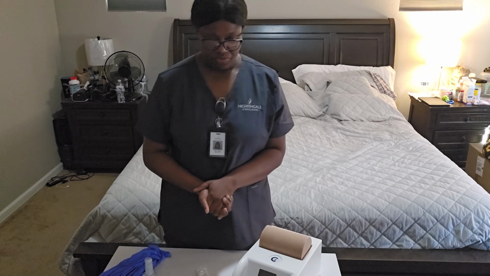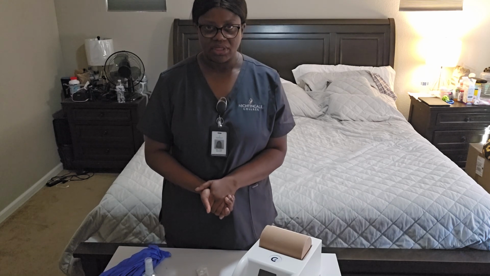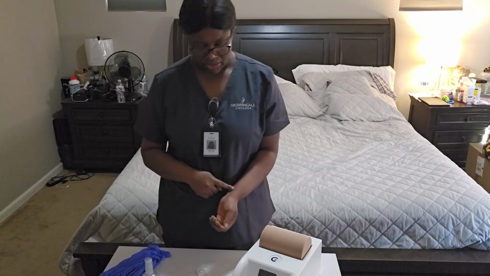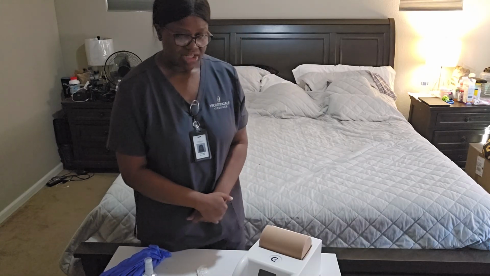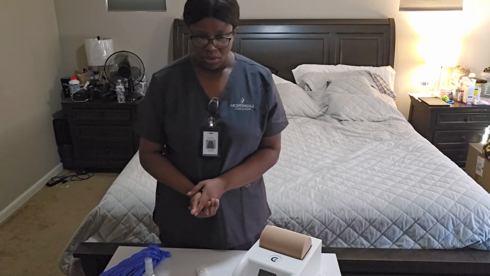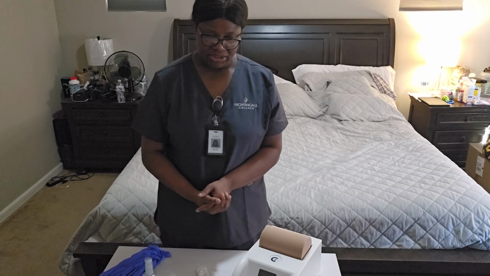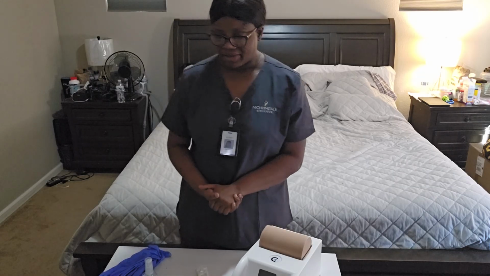May I please have your full name and date of birth? I verify my patient using two identifiers, which is correct. Do you have any allergies to food, medication, or environmental allergies? My patient doesn't have any allergies.